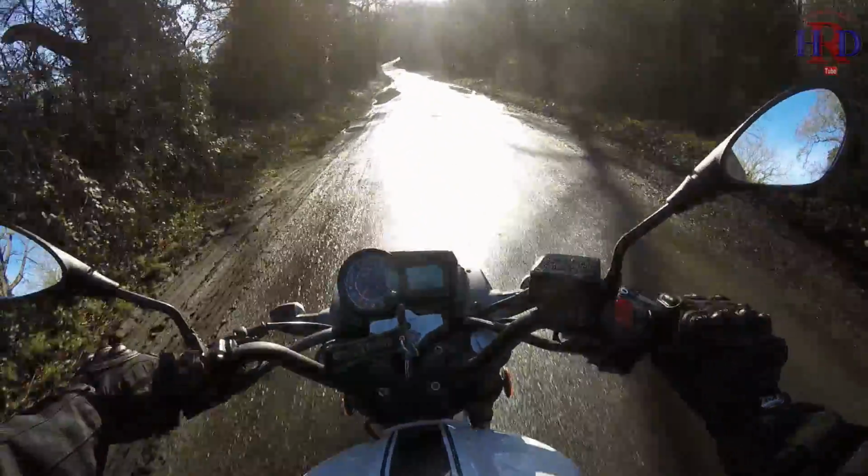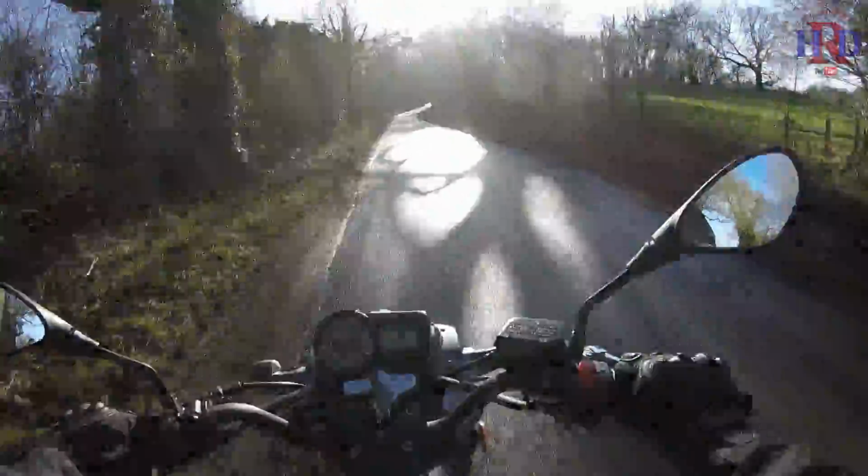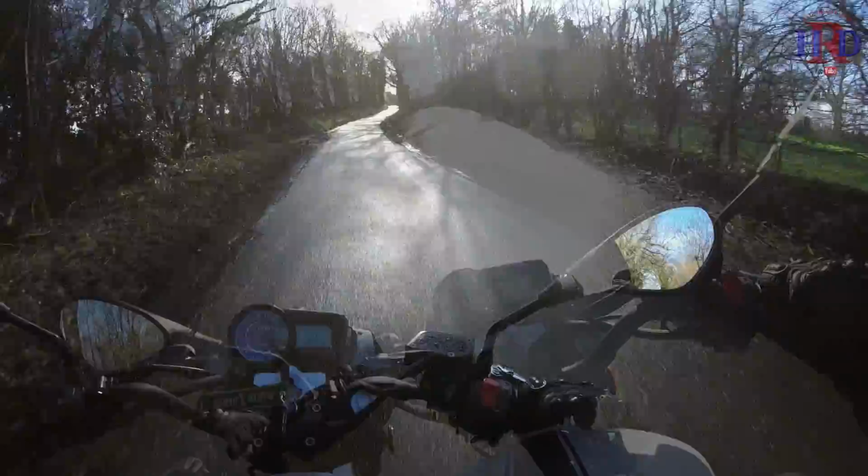Whoa. Suddenly noticed that was all mud. Yeah, I didn't actually slip, put the wind at me a little bit then, just suddenly noticing all the mud.